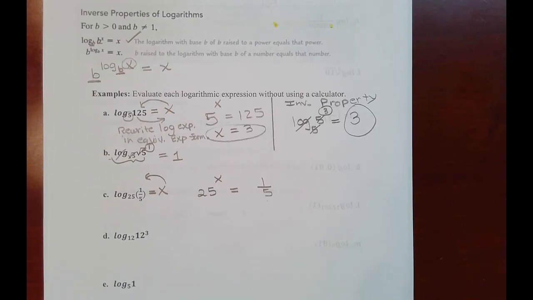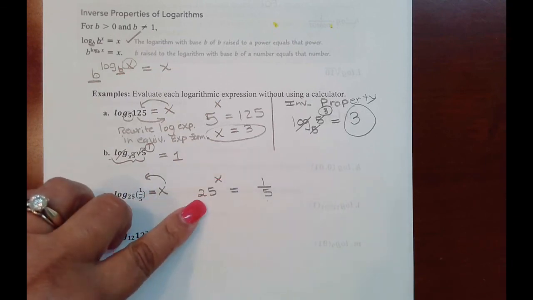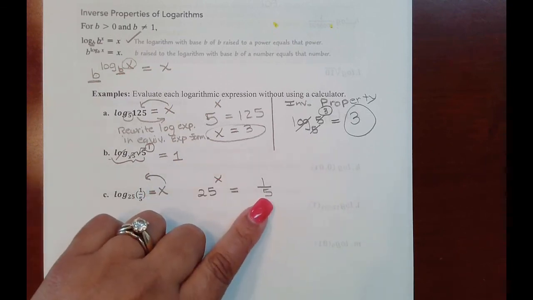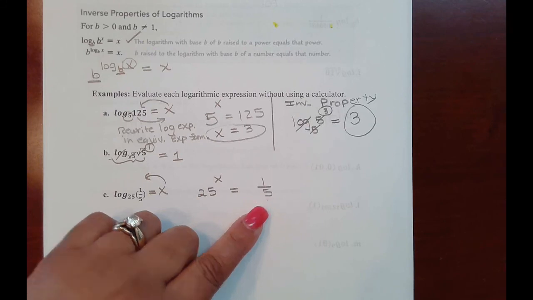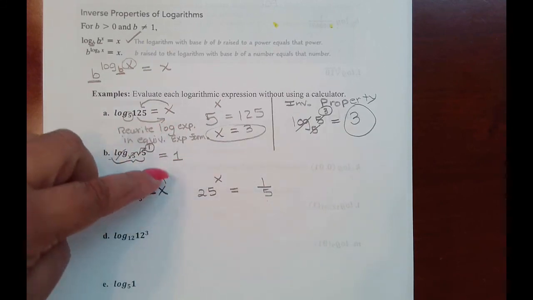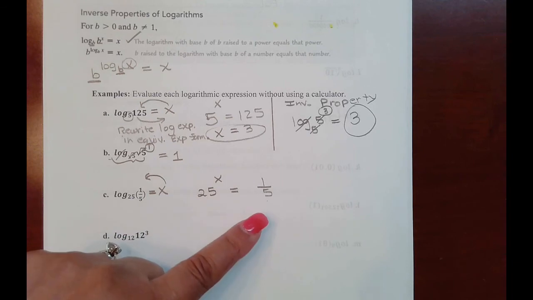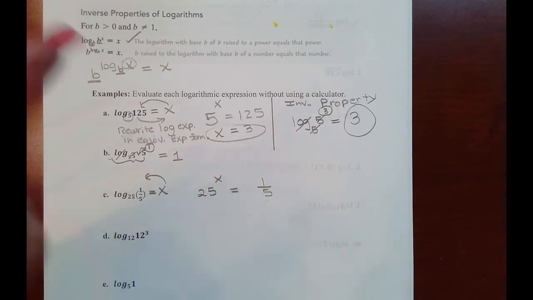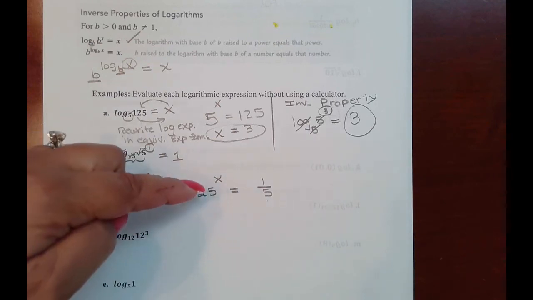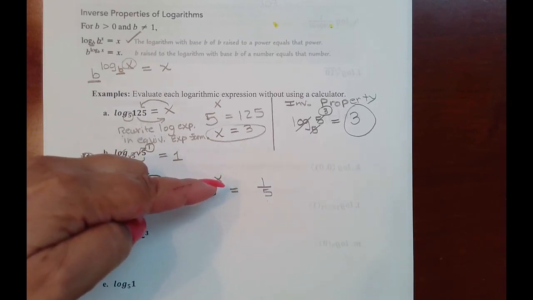So you can just ask yourself, what power could I possibly raise this 25 to that would result in a 1/5? Now, the only way you're going to go from a bigger number to a smaller number like this is if you take some kind of root. So if you took the square root, which is really written as a power of 1/2, going 25, because you want to know what the power is.